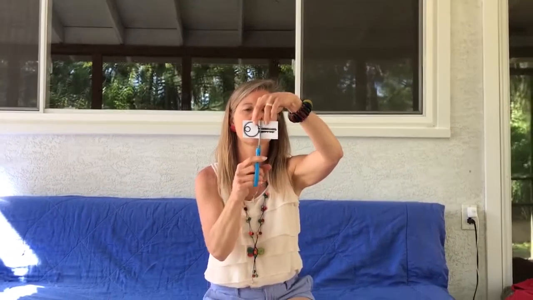But this word says asymmetrical. That means not the same on both sides. So Mrs. Gilliam has some pictures here, and we're going to look and see if we can determine, if we cut this in the middle, if it's going to be symmetrical or asymmetrical. Cut. Is it the same on both sides? No, a key is not symmetrical. It's asymmetrical. So we'll put that one over here.